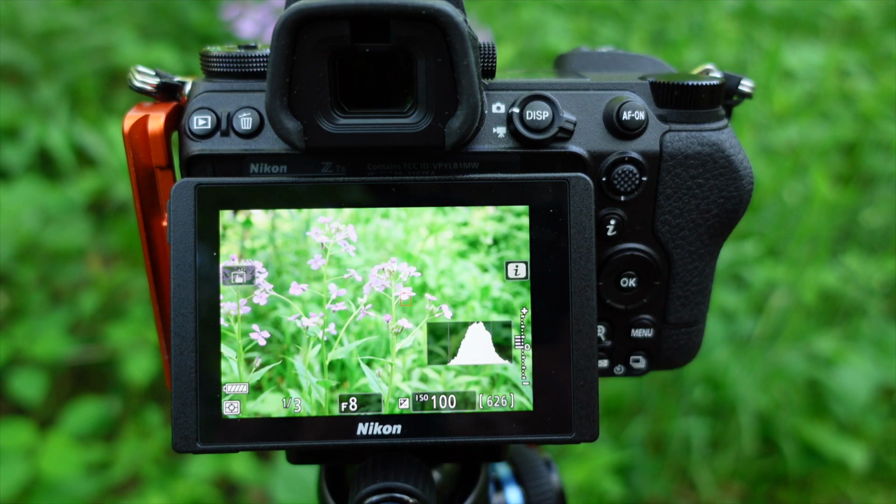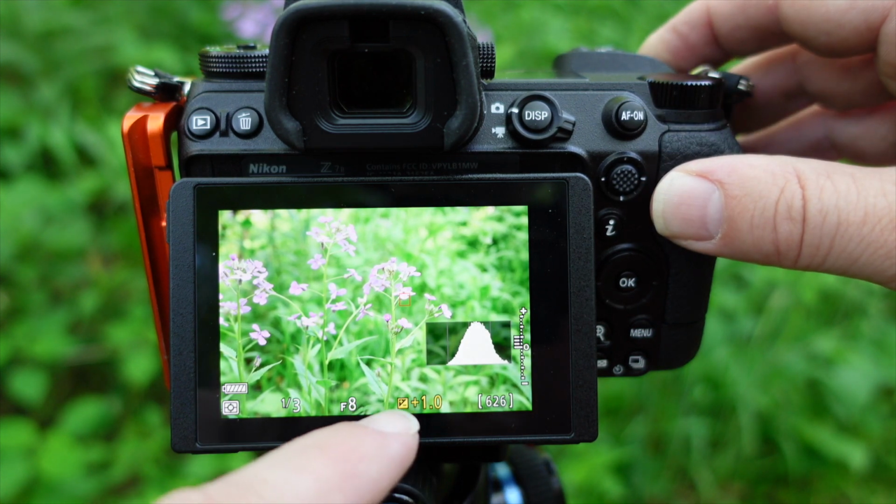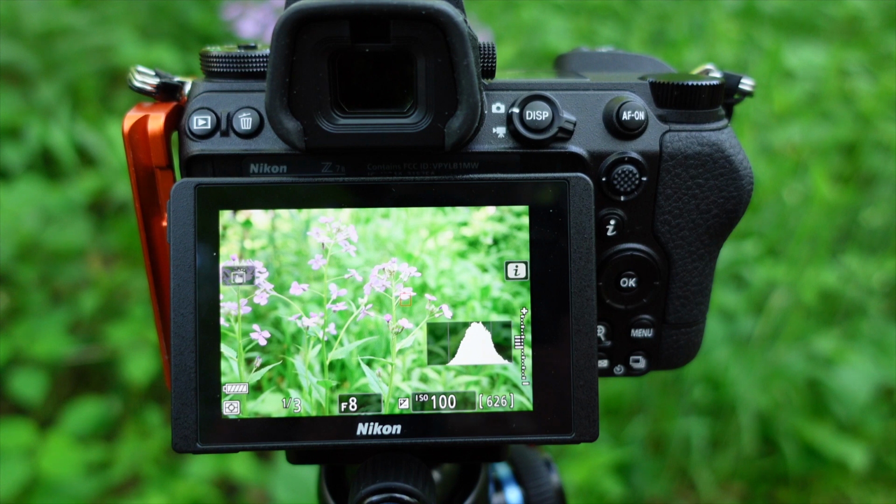Histogram's looking good. It's a little over to the right. Should have lots of detail in this image. So yeah, after those adjustments, I'm at +1 exposure compensation, telling the camera to make the whole scene brighter so that it plays with my shutter speed.